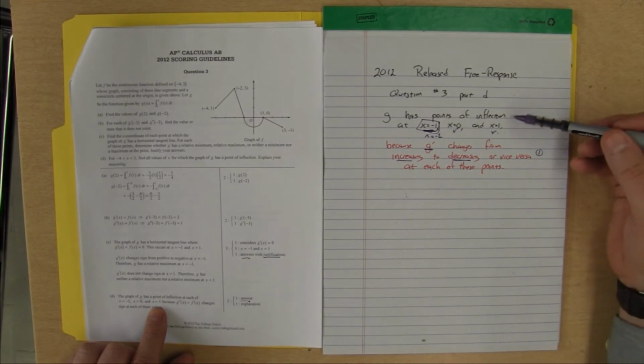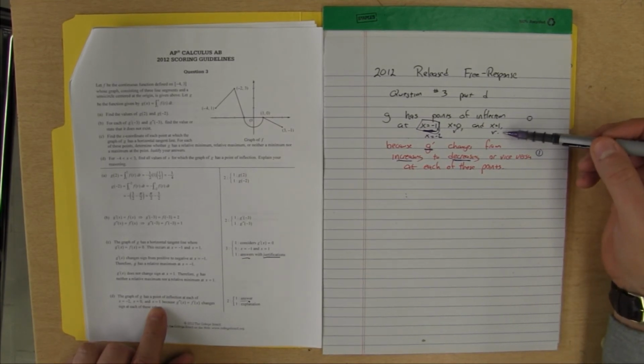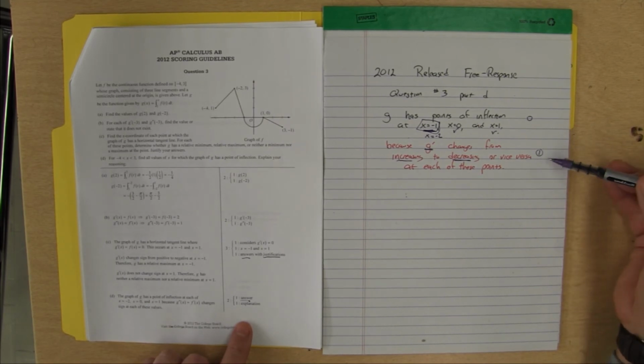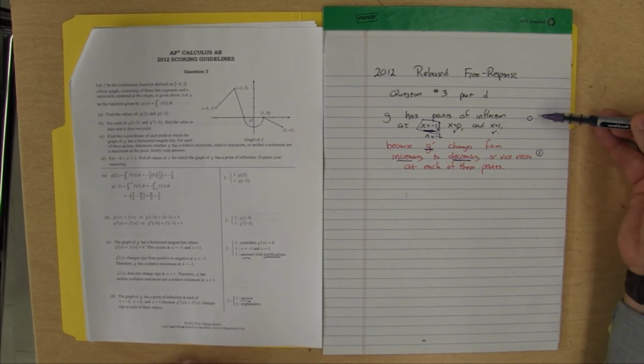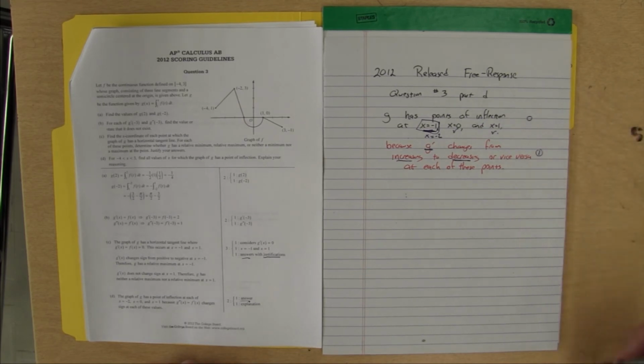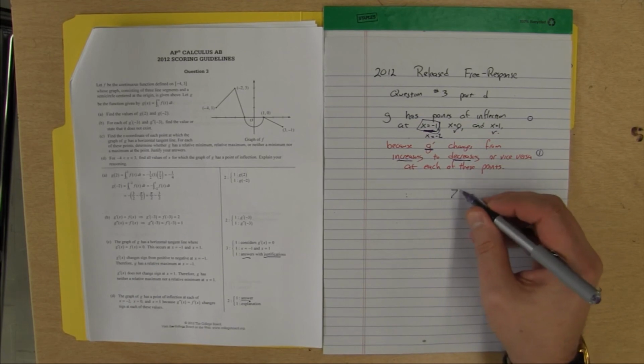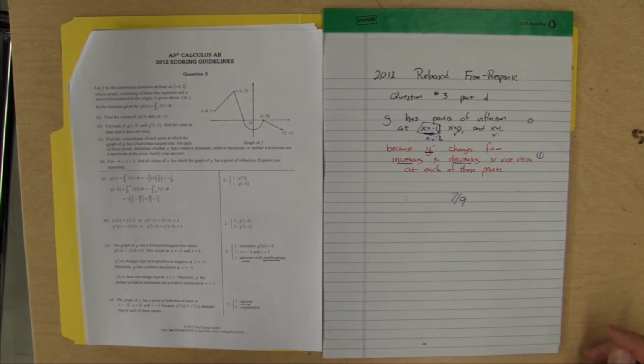But now notice that even though my points are wrong, my explanation of them is correct. So I still get the explanation point, even though I lost the answer point. So it looks to me like out of my 9 points, I lost 2, so I got a 7 out of 9. That's not too bad for a novice.